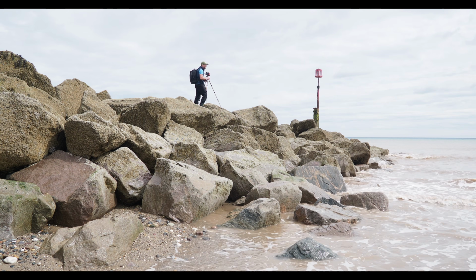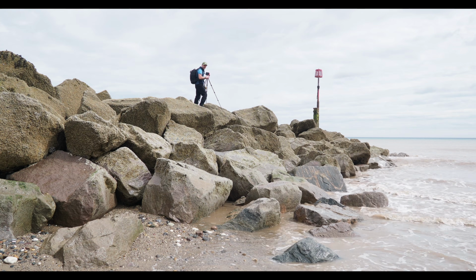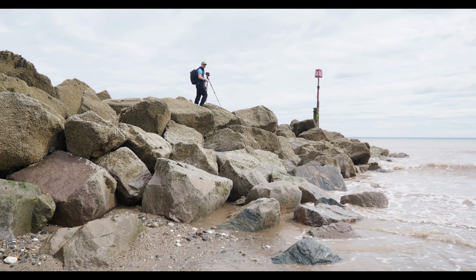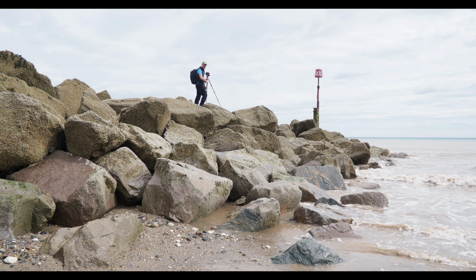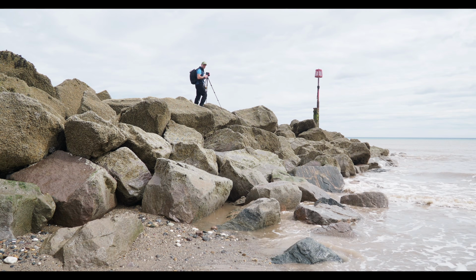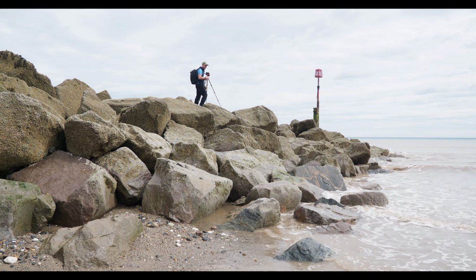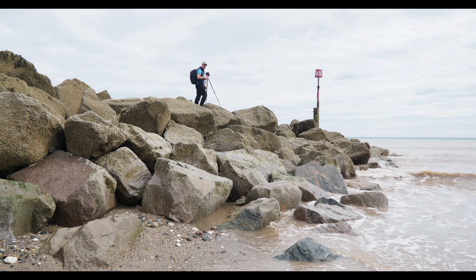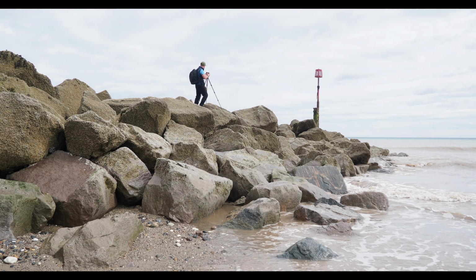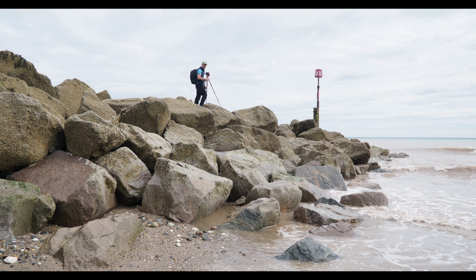So I'm using the ND128, the simulated 7-stop filter in the camera. I'm using a 10-stop filter just to slow that initial shutter speed down. So like I've said, all of the photographs that the camera is taking now is a series of smaller and shorter long exposures all combined to create the 60-second exposure.